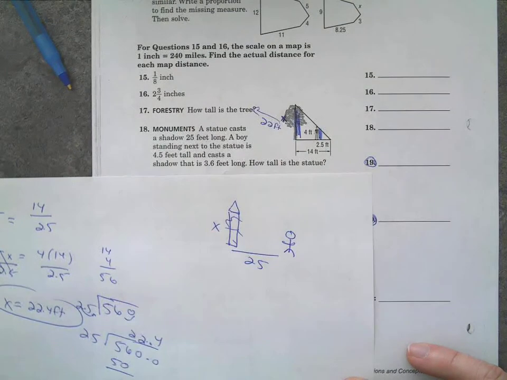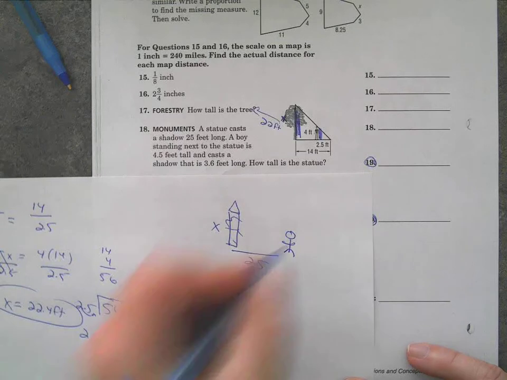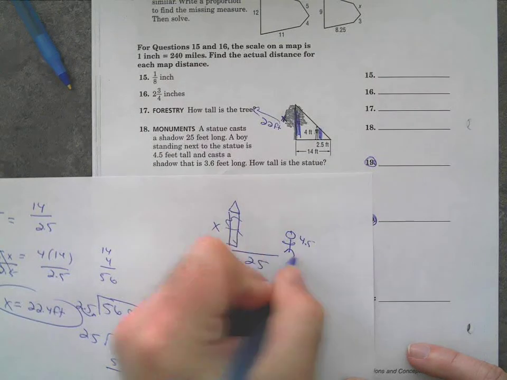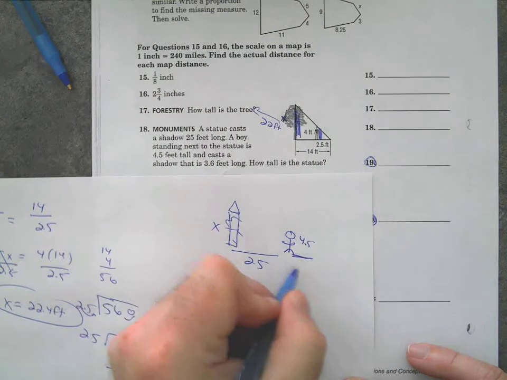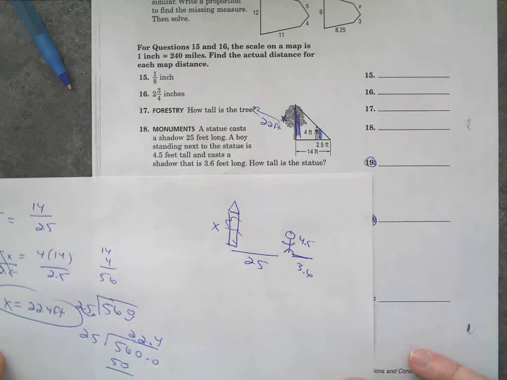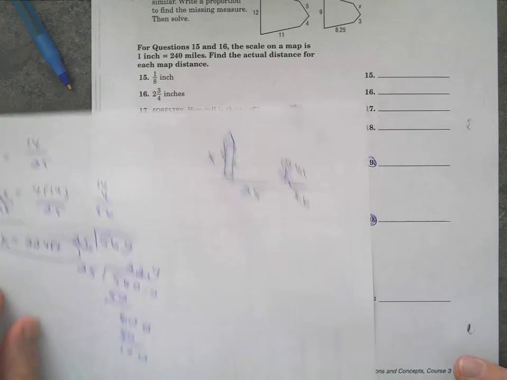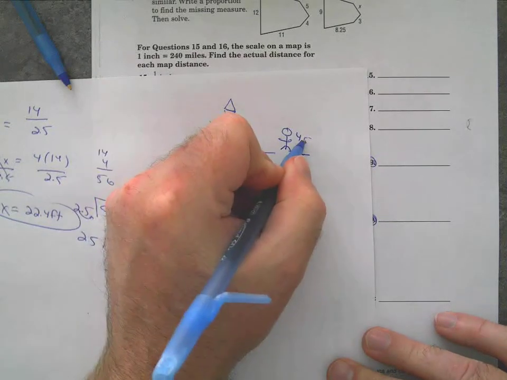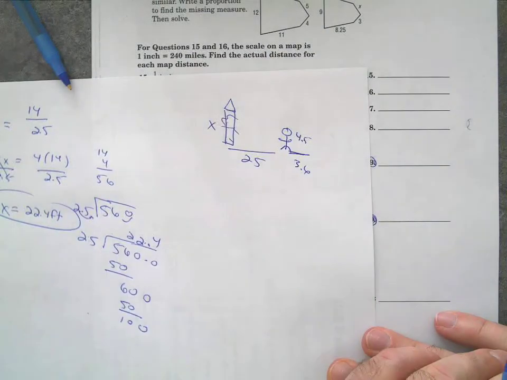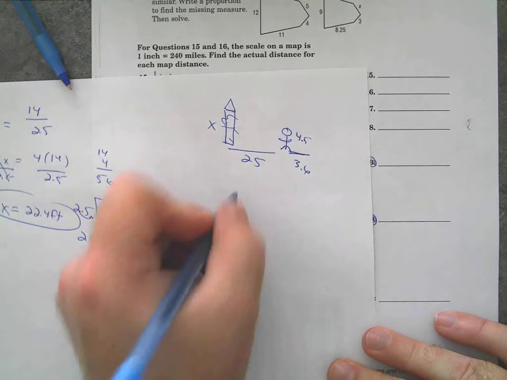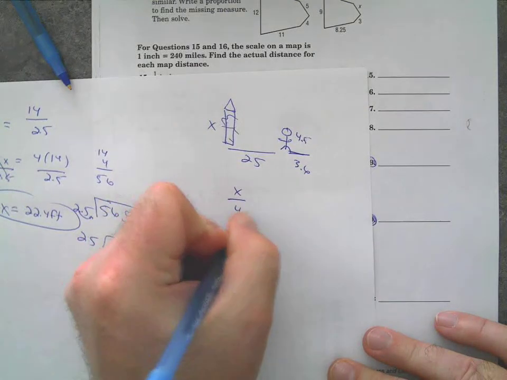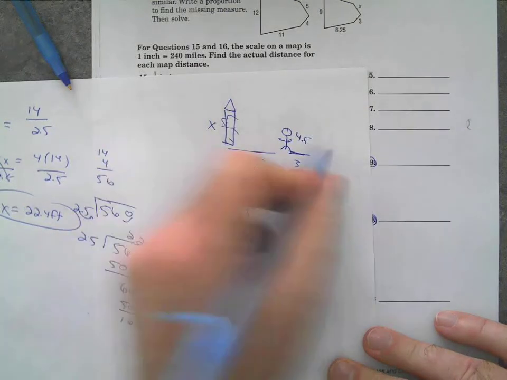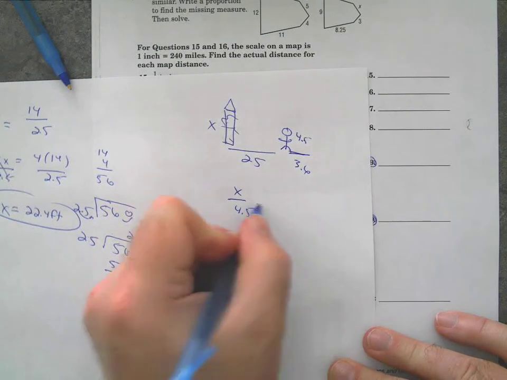Then I got a boy. Who can tell me how tall the boy is? How tall is the boy? Nico. 4.5. A shadow, Nico, is how far? 3.6. Now, as you set this up, you should be doing X over 4.5. If you've been out the last few days, I taught a very specific way. I want height hooked up with height. X and 4.5 have to be together.